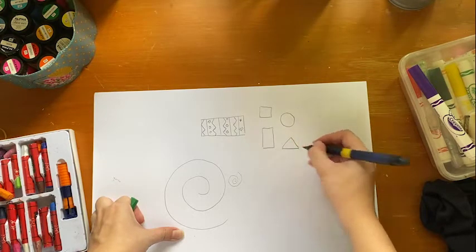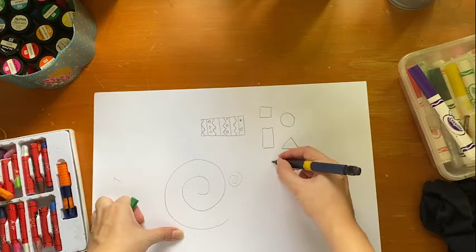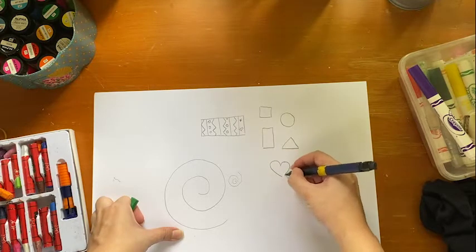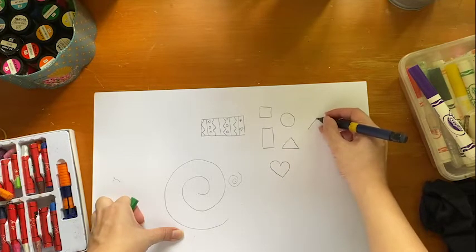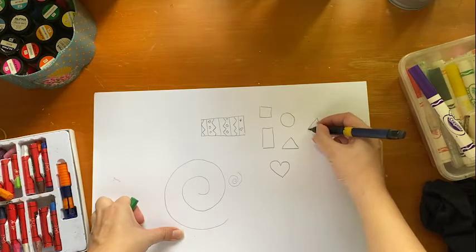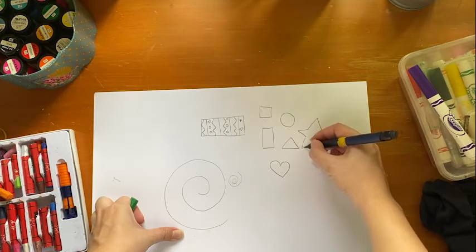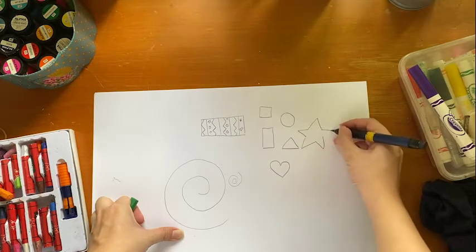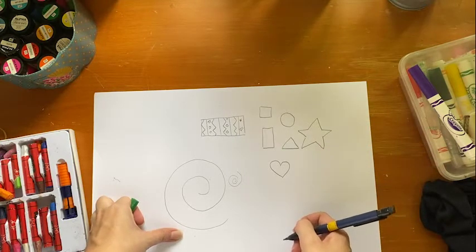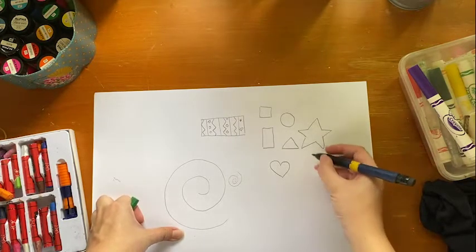What other shapes do we have? Oh, I forgot. Heart shape, a star shape, or a diamond shape.